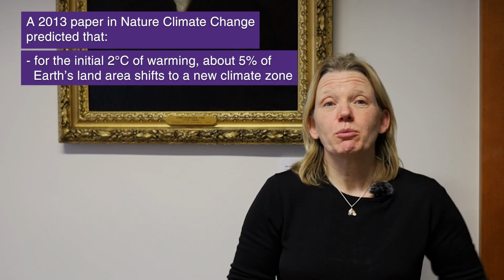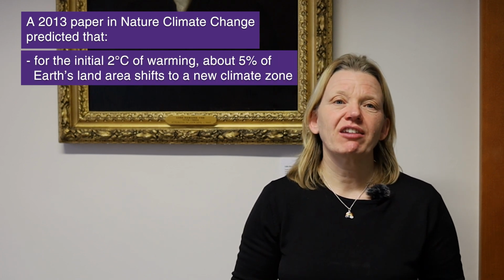A 2013 paper in Nature Climate Change suggested that for the initial 2 degrees Celsius of warming, globally about 5% of Earth's land area shifts to a new climate zone. The rate at which climate zones shift is about the same as the rate at which global temperatures increase, both of which are projected to become more rapid as we go into the future.